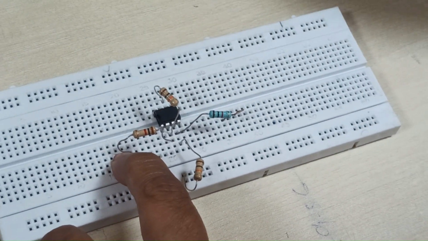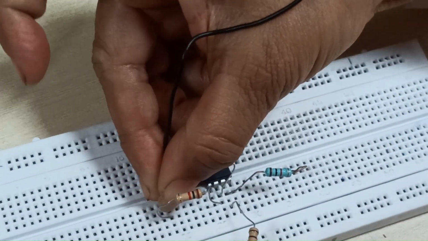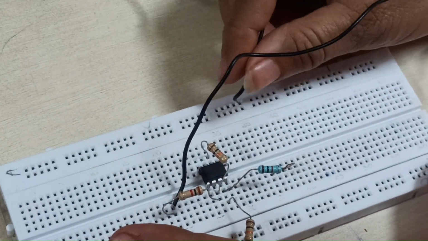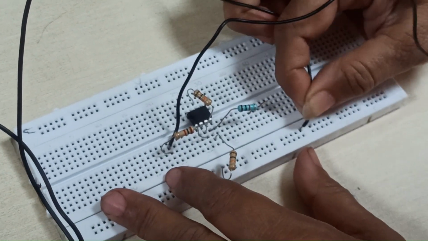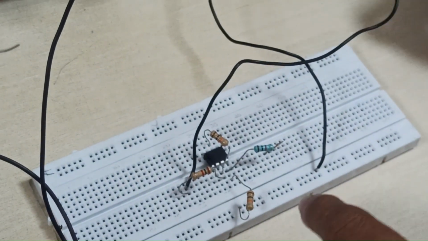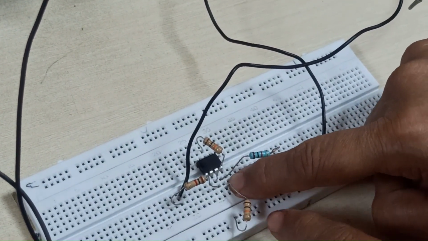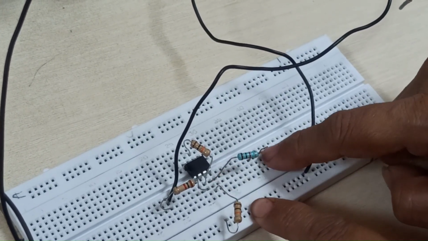So let us give the input, positive input over here. Negative of that will be grounded. Then at pin number 3, resistance RF is connected from 3 to ground and one R1 is connected from 3 to input.